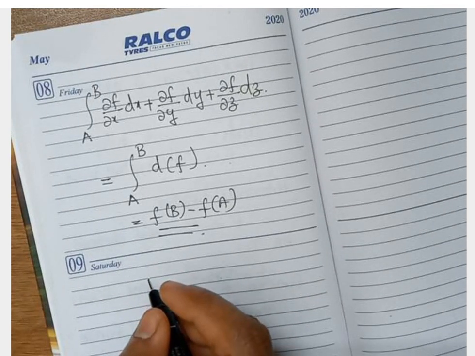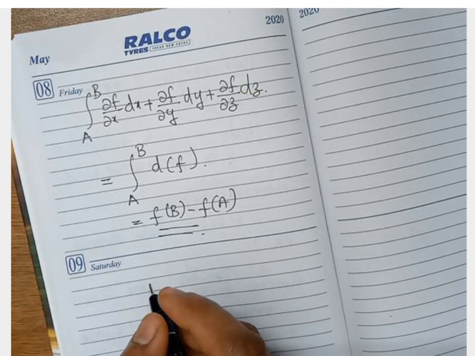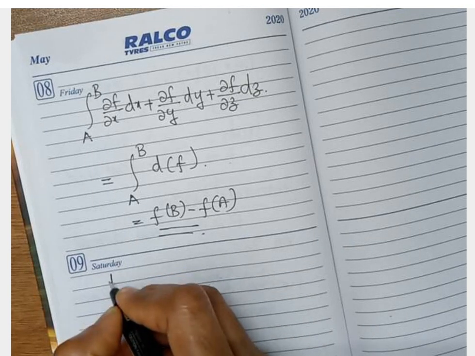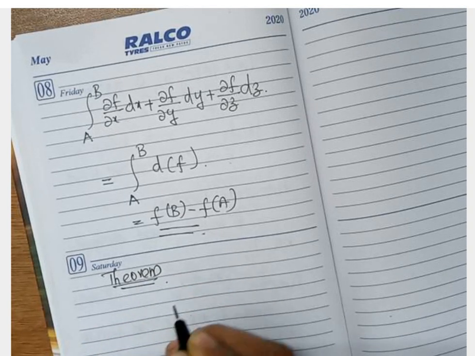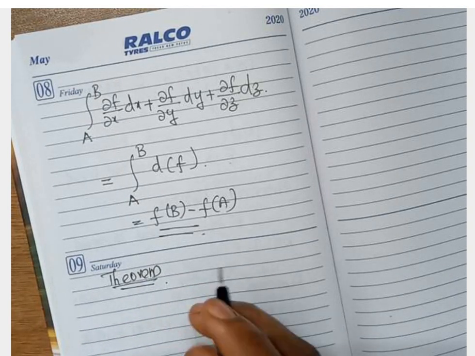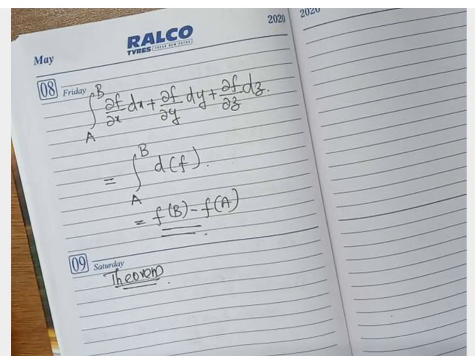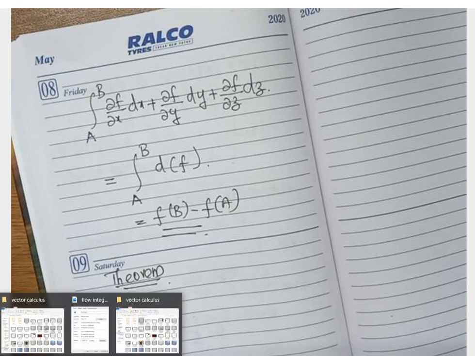Next, we are going to define a theorem, the fundamental theorem of line integrals.